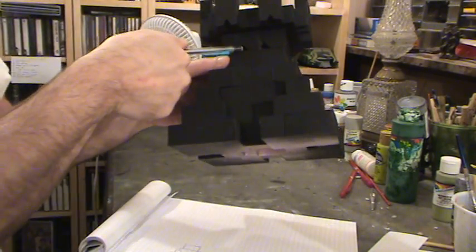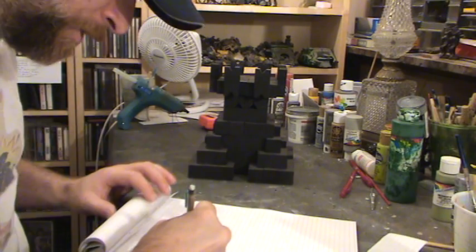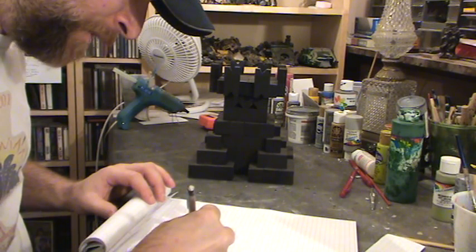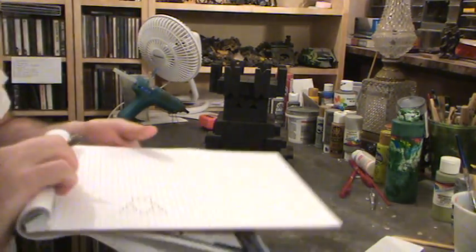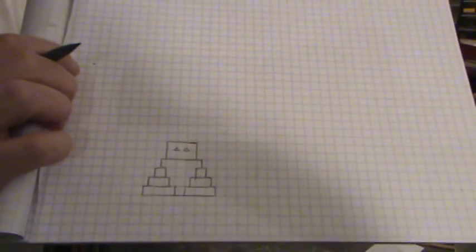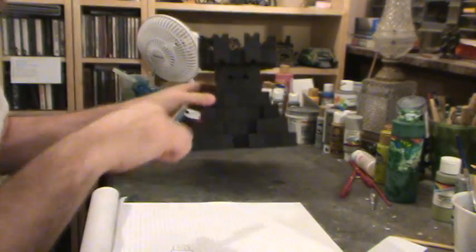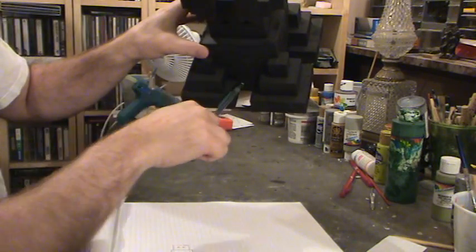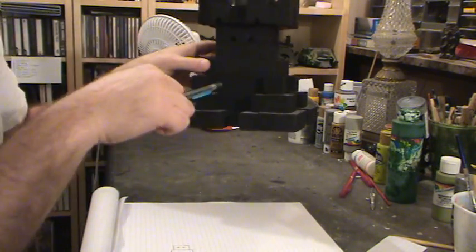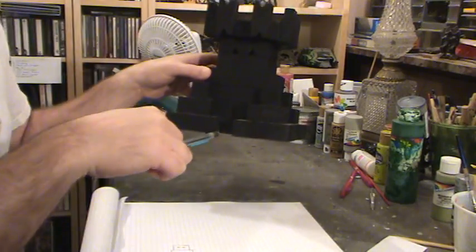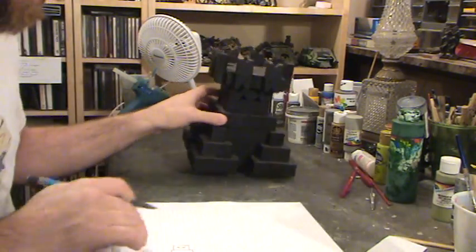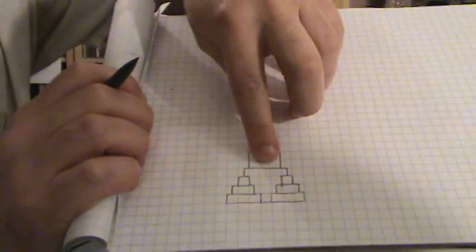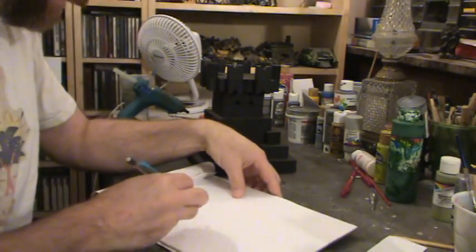So this piece here, actually I'll draw it in there because it'll help you guys identify it, is that piece there, okay? And the reason I have a line here and no lines here is because this is a perfectly flat vertical surface. But this one goes in half an inch, okay?